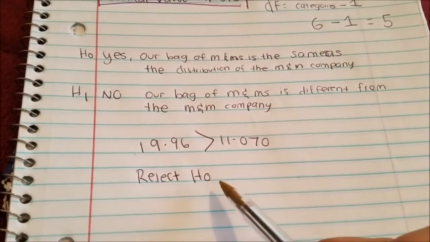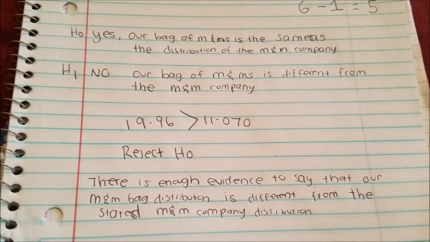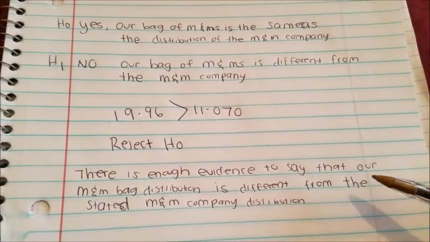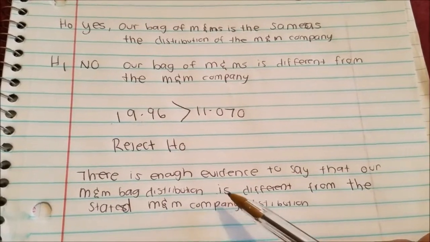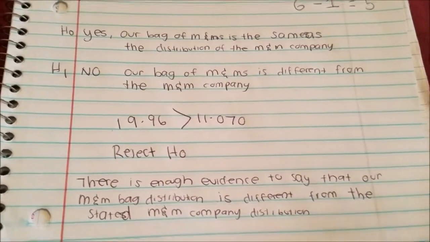So we reject the null. Our conclusion is that there is enough evidence to say that our M&M bag distribution is different from the stated M&M company distribution.